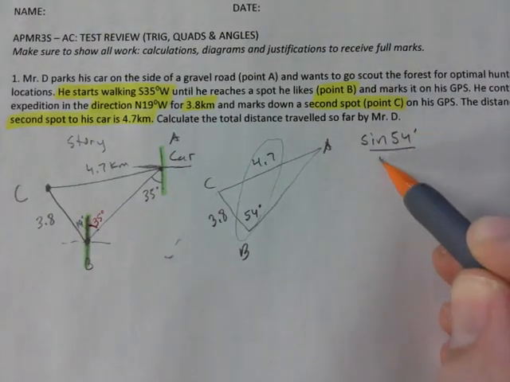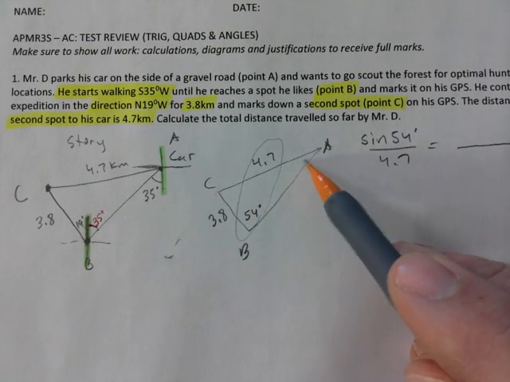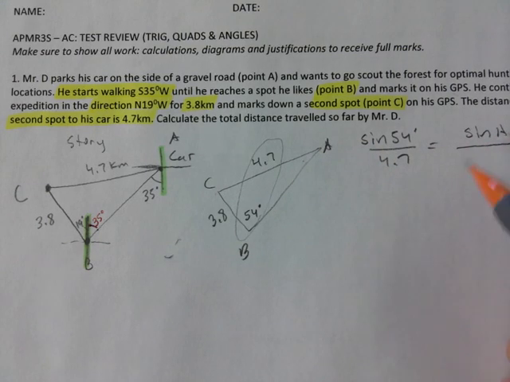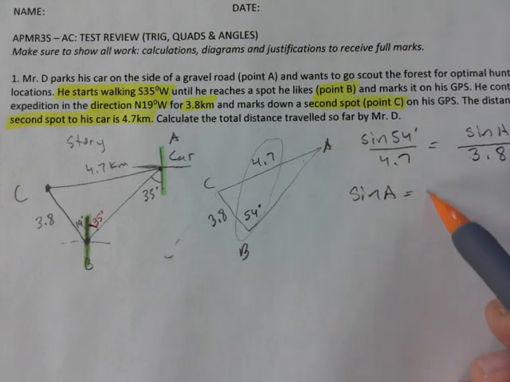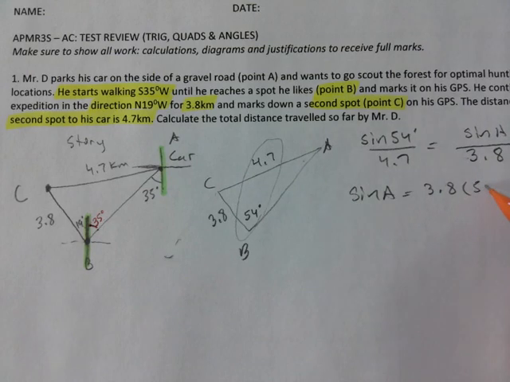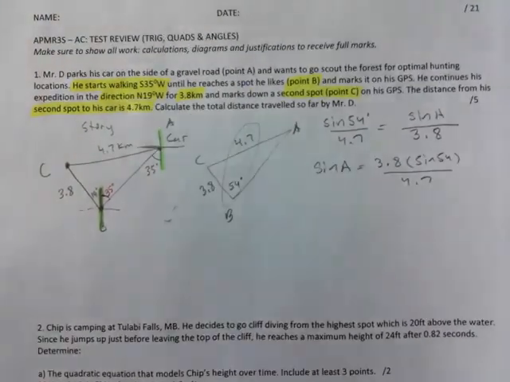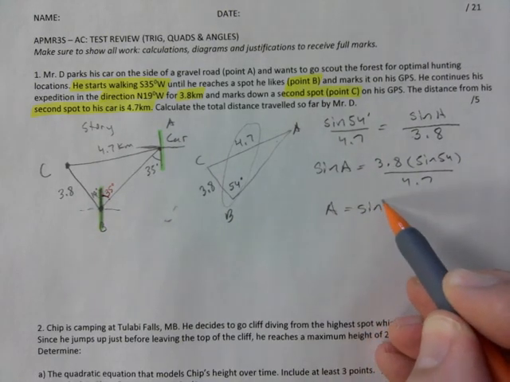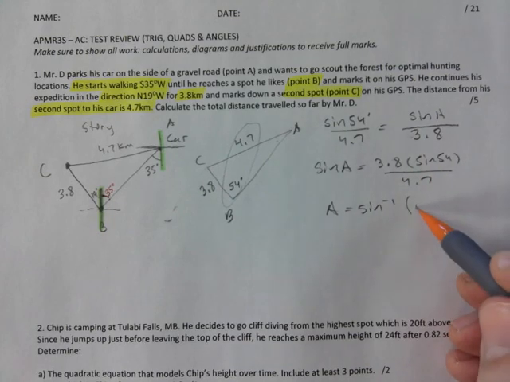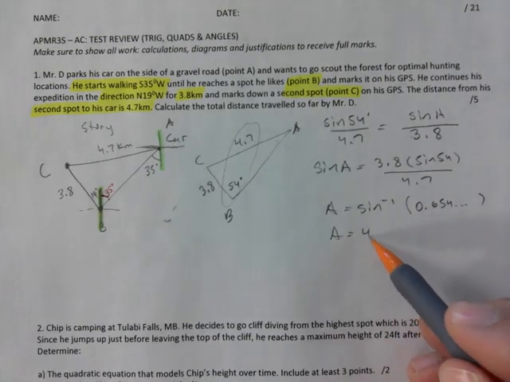So sine of 54 over 4.7. And the only thing you can do at this moment is solve for this angle. So I'm going to go ahead and do that. Sine of A over 3.8. Sine of A, right, is this times that. So it's cross multiply divided by what's left over. Oh, zoom out again. Okay, so that's the initial work there. So you can go A is sine inverse of this whole thing gives you 0.654 dot dot dot, right? We're going to use all decimals, and that's 40.85.